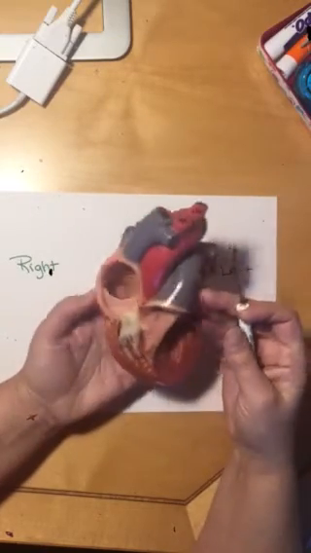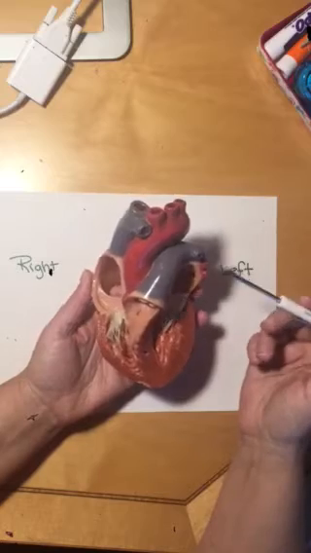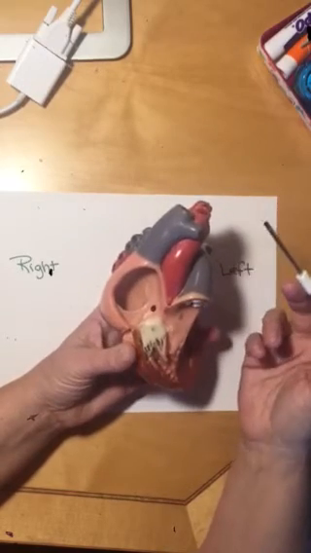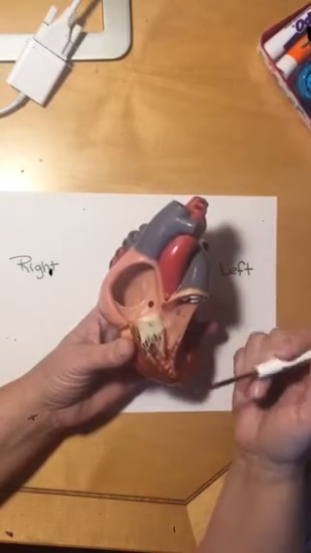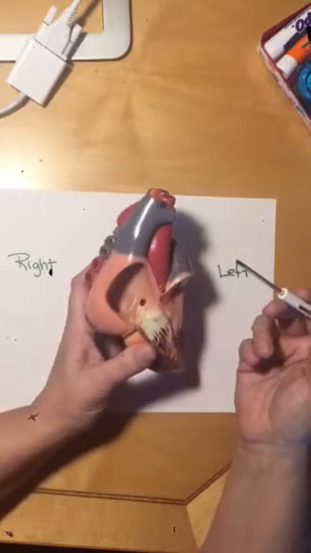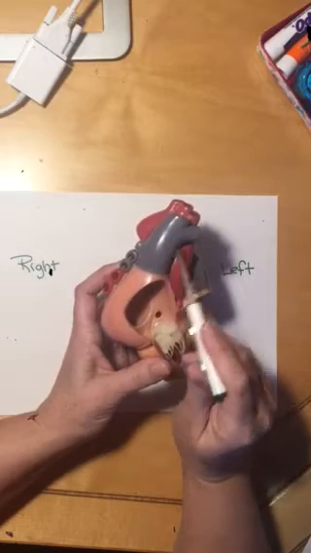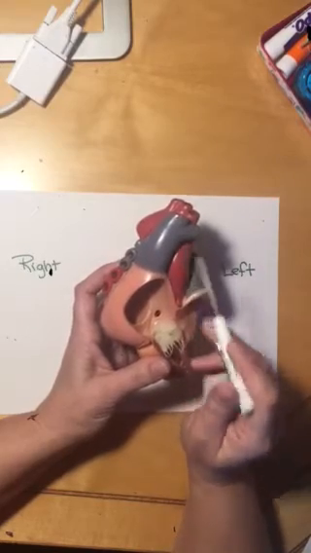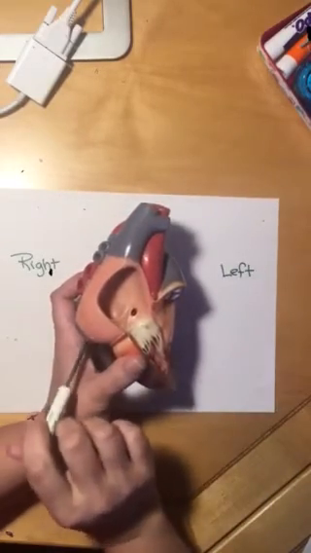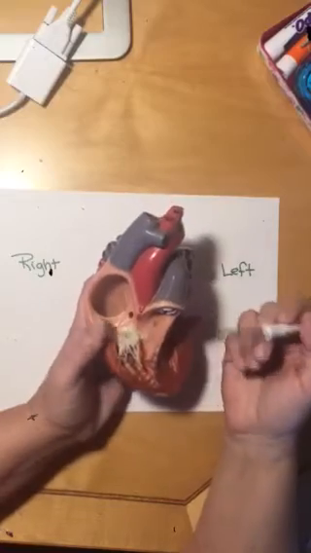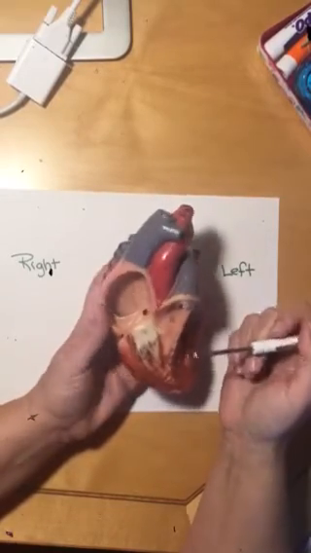By convention, when we talk about blood flow through the heart, we usually start with the veins that are bringing blood back from the body. So this is deoxygenated blood coming back from the body. And it's either going to come in on the superior vena cava, a vein, or the inferior vena cava, a vein. So veins always bring blood back to the heart.